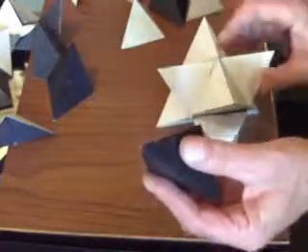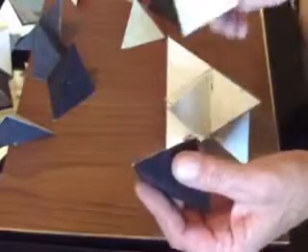These are same volume identical blocks as this regular tetrahedron.